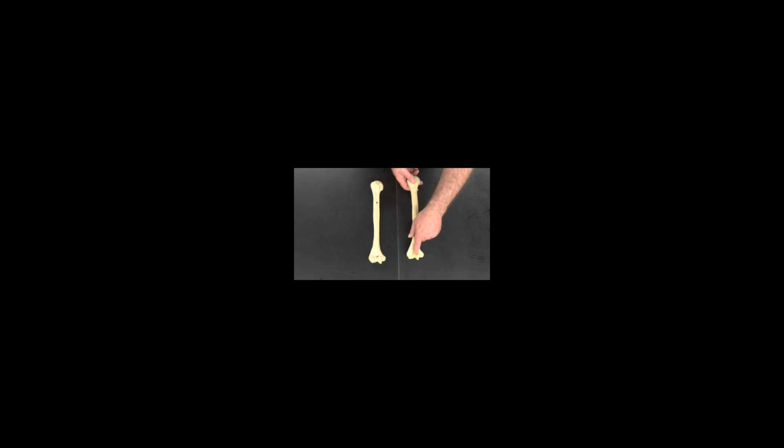Lower extremity. The lower extremity of the tibia is much smaller than the upper extremity and presents five surfaces. It is prolonged downward on its medial side as a strong pyramidal process, the medial malleolus.